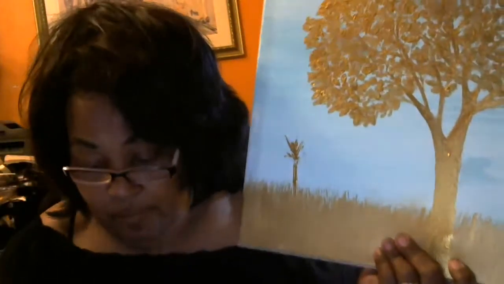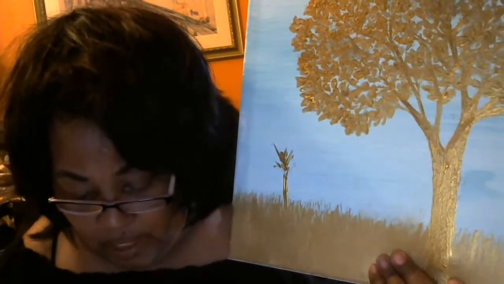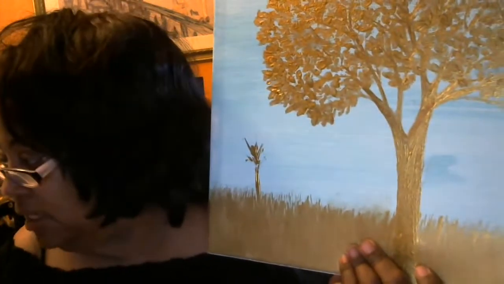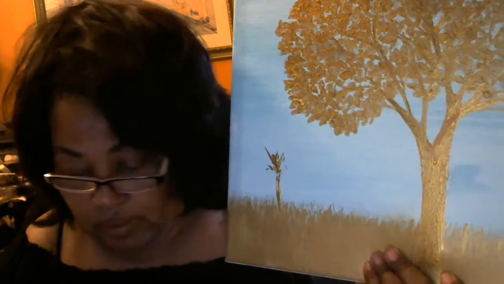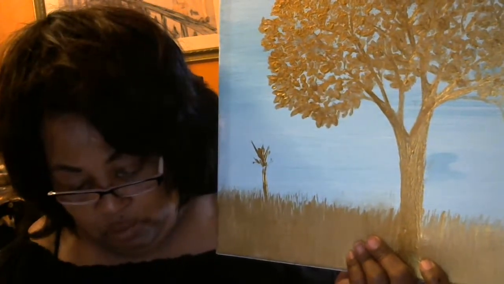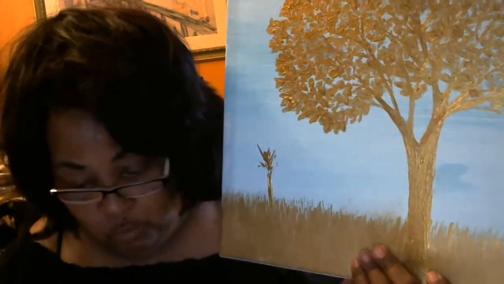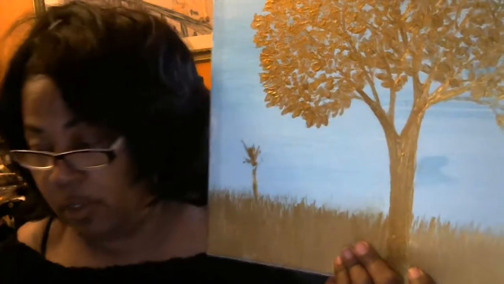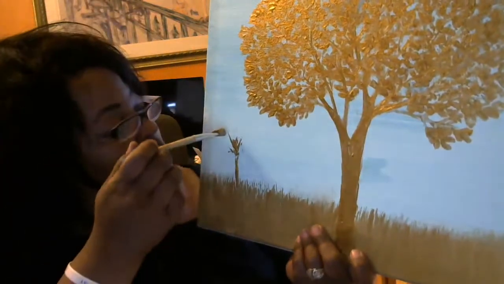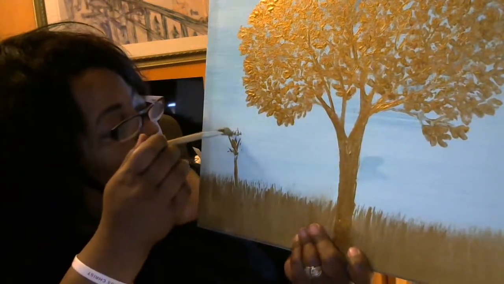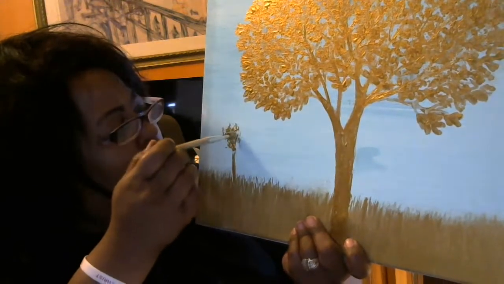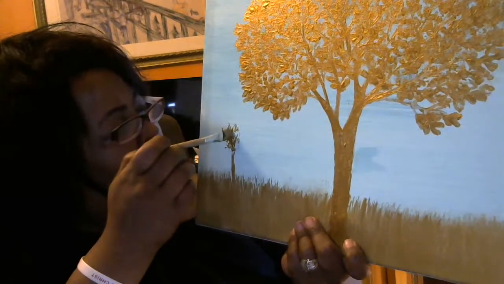Okay. Very easy. Very, very easy to do. We're going to take the texture.